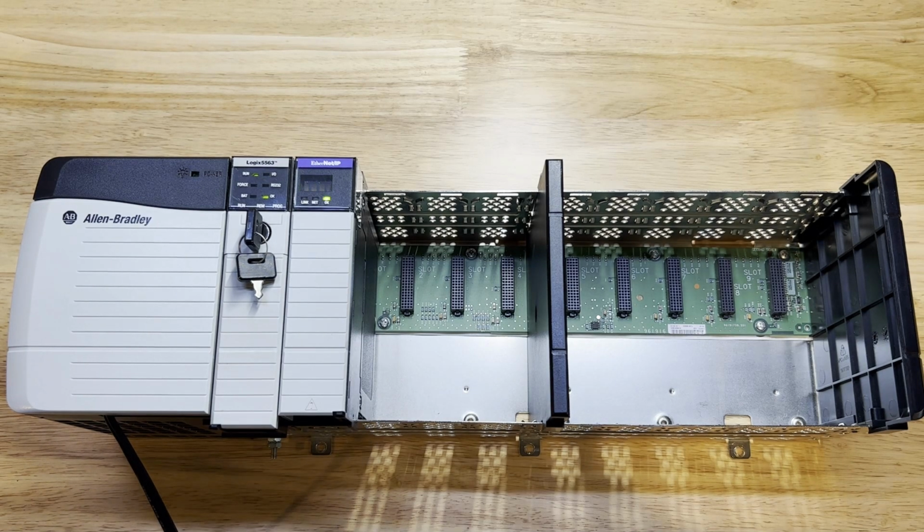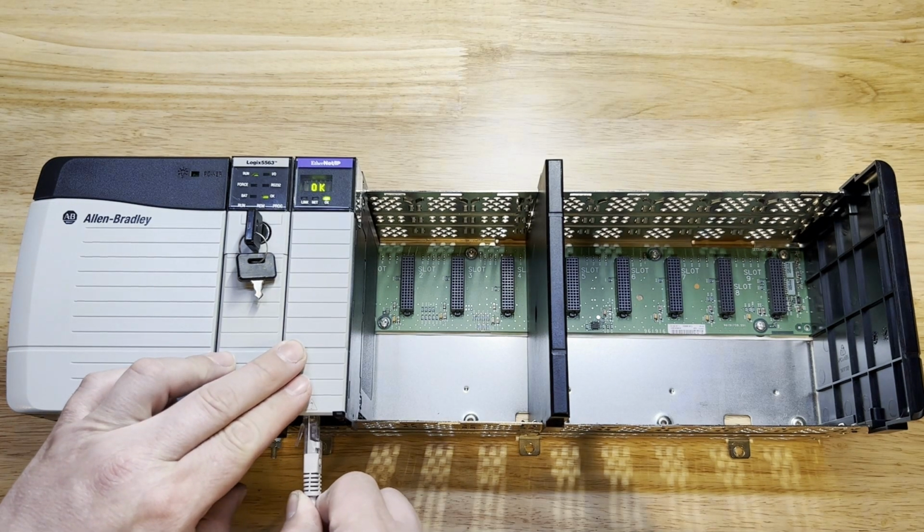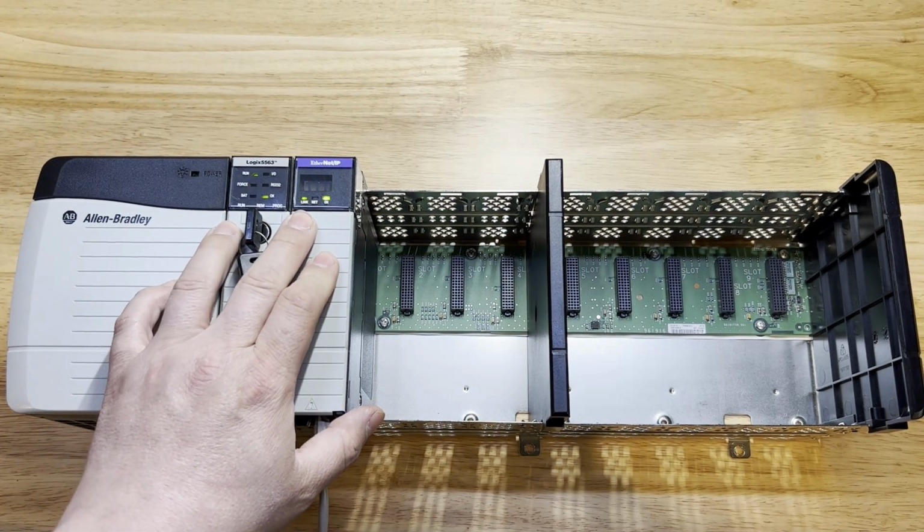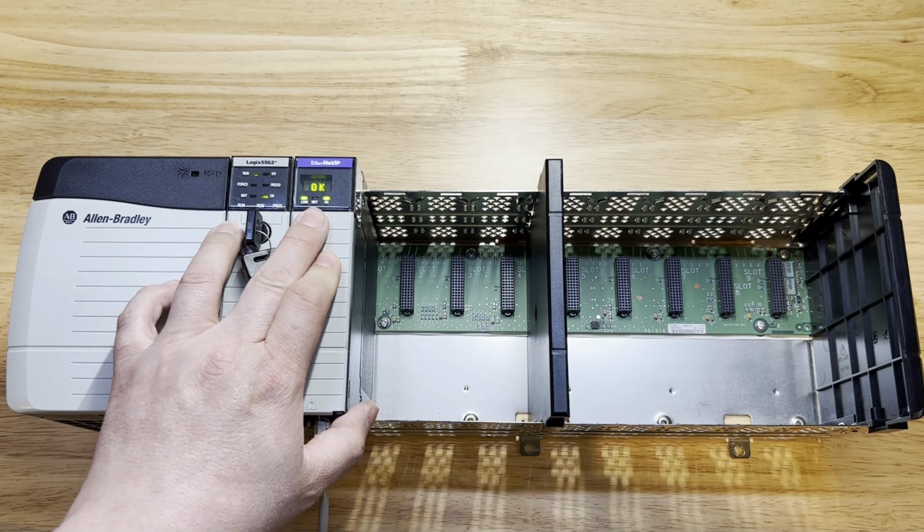Standard Ethernet cable plugged into a switch. Now the module will have a link light. When an HMI or device is connected to the module, this net light will turn green.